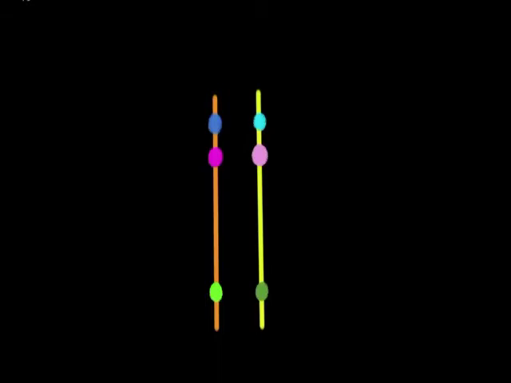So here we have our two chromatids again. Let's just say that the distance between the purple and green genes is 25 map units. Remember, a map unit is the same thing as a centimorgan. And let's say that the distance between the blue and purple genes is 6 map units. This is clearly not drawn to scale very well, but it's just an estimate.